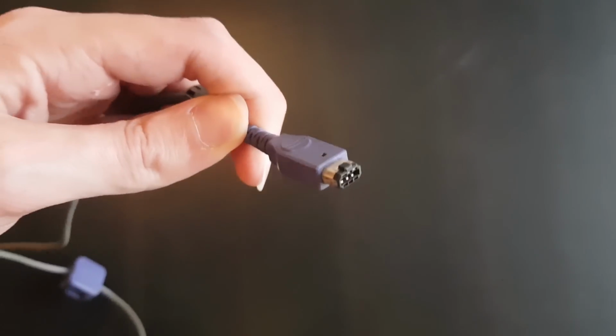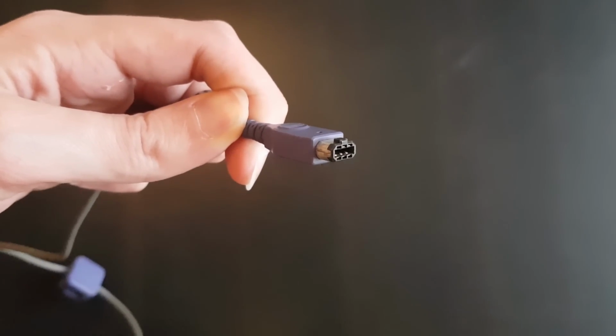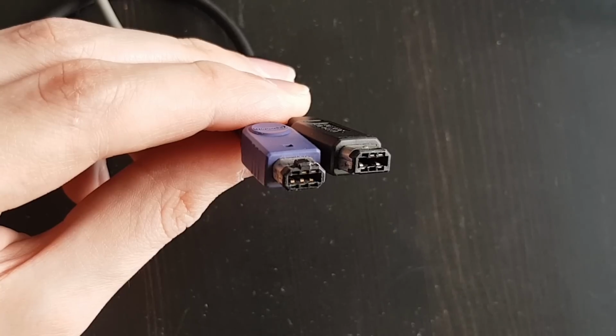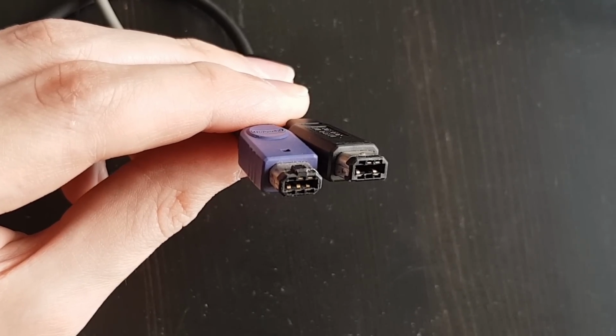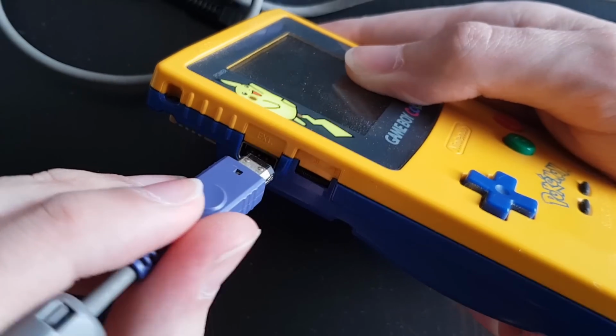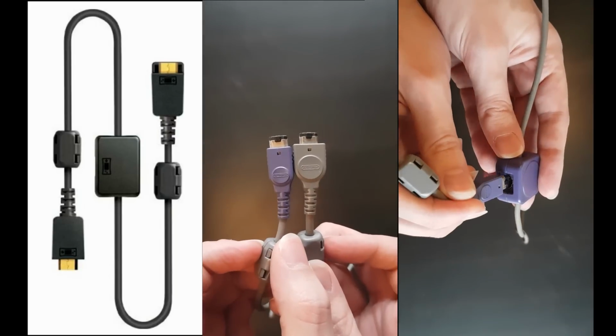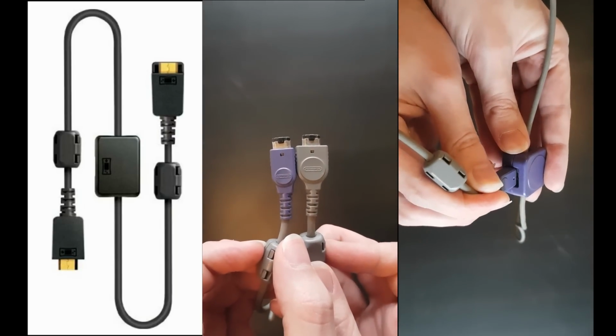Because the GBA came with a completely new link cable that made it possible to communicate with up to 4 players. The design had the same size as the previous generation, but it came with a little knob on top of it. This was done so it would not fit in the previous Game Boy models. And lastly we have the version that was used for the Game Boy Micro. It is essentially the same as the previous generation, but again it was made smaller.